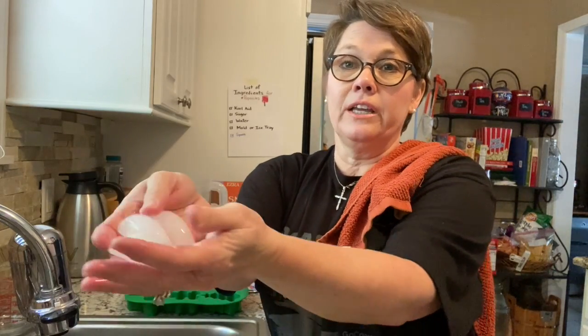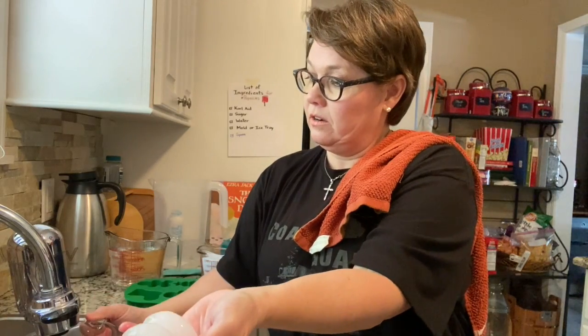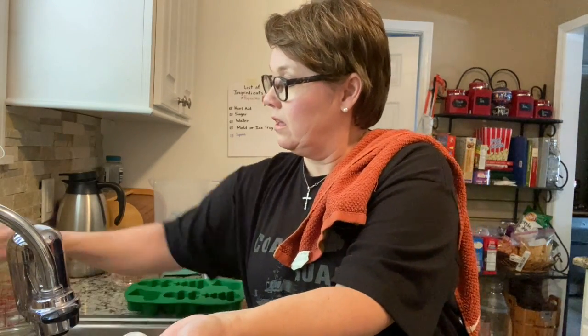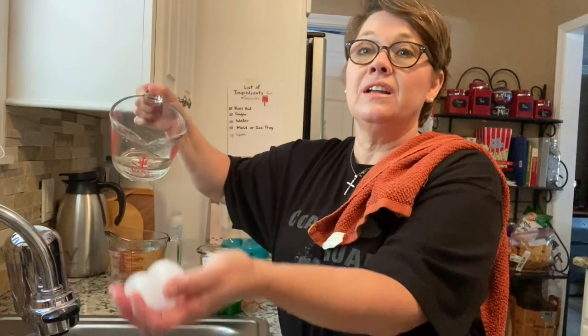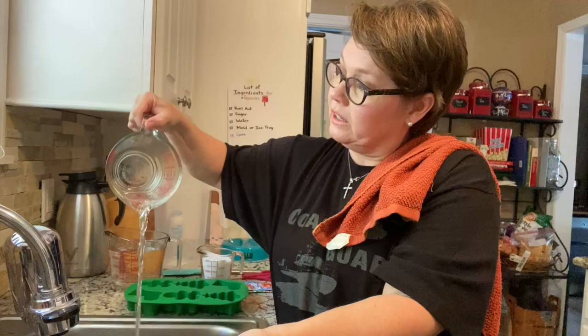So solid, ice, and of course then the water is the liquid. So solid and liquid. So today we're going to make some popsicles.